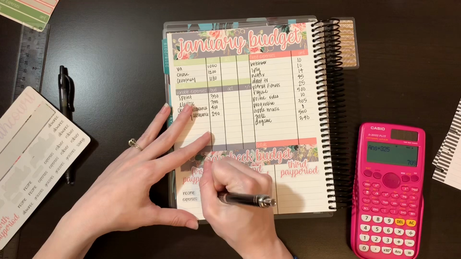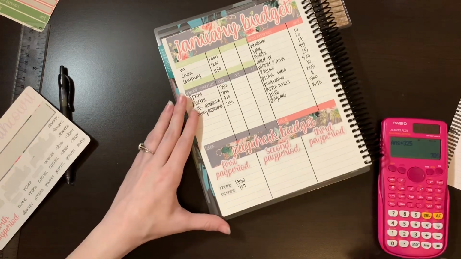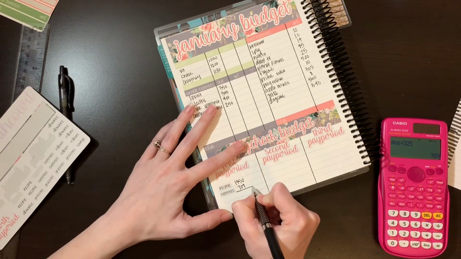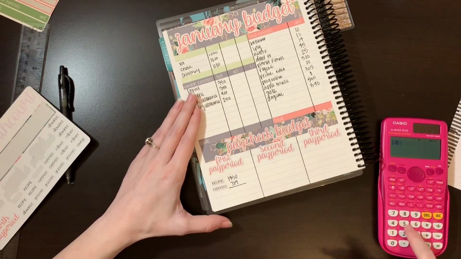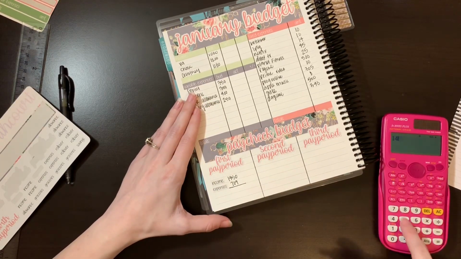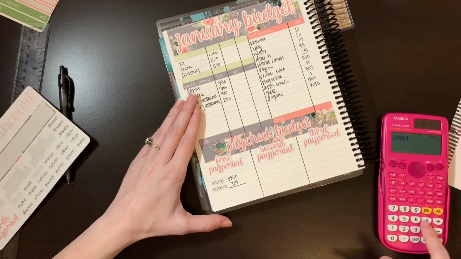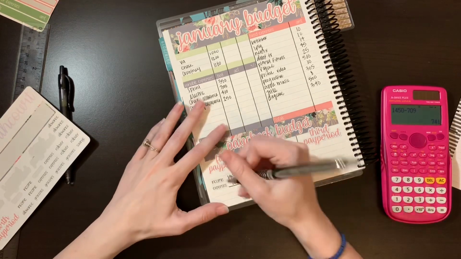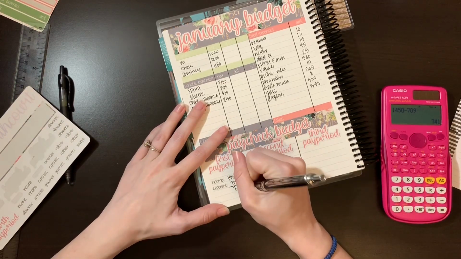709 in expenses. So then I just draw a line and we're gonna see $1,450 was our income for that pay period. 709 were our expenses or bills. So what we have left over is $741.